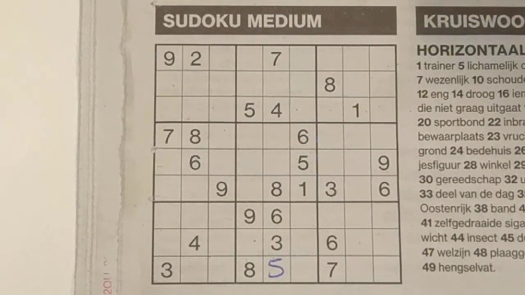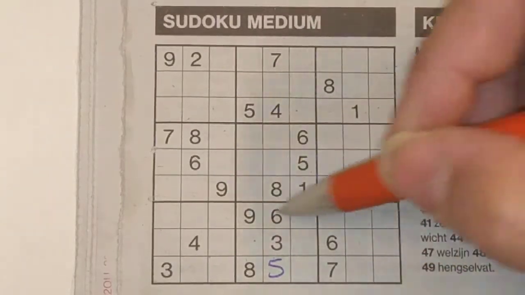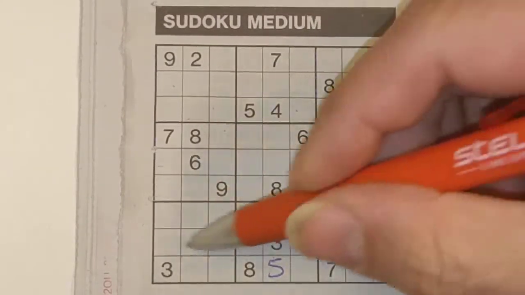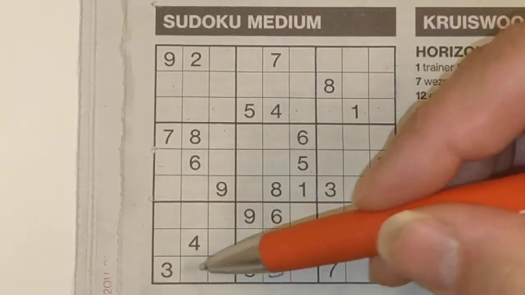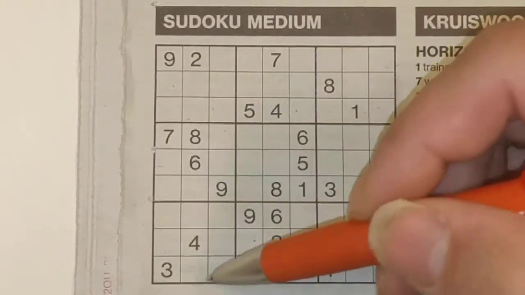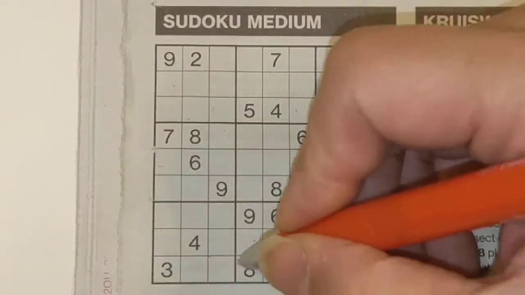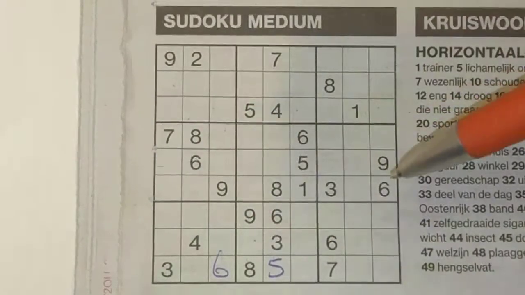Then a 6 in this row, a 6 in the row below, so in the last row the only two places for a 6 is here or there, but I see here 6, no 6 there, 6 should be here.